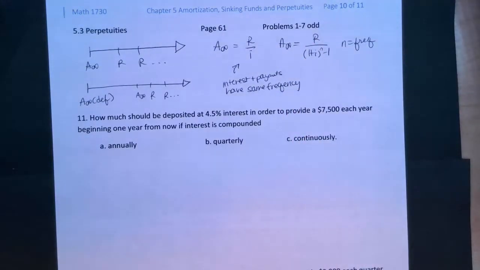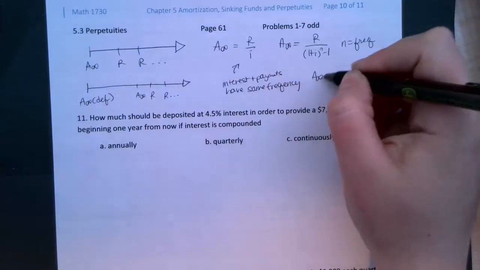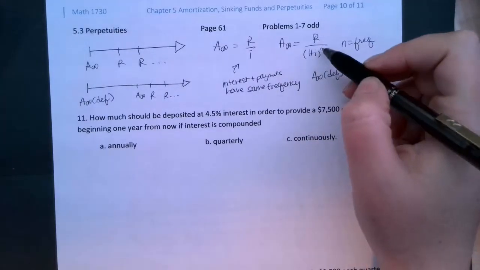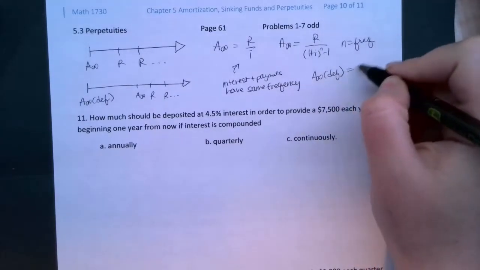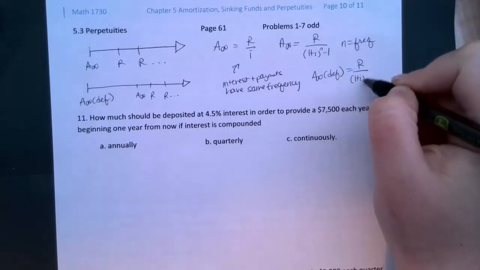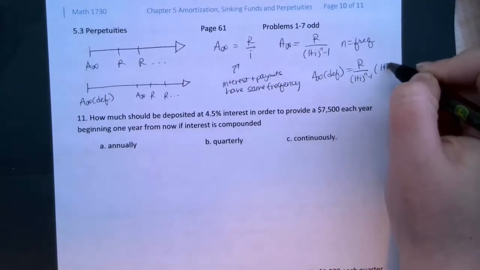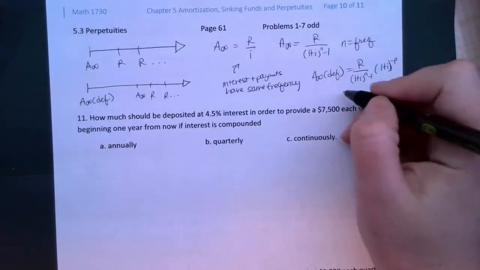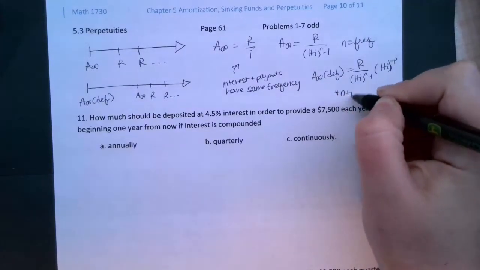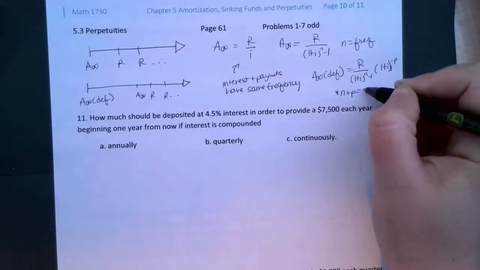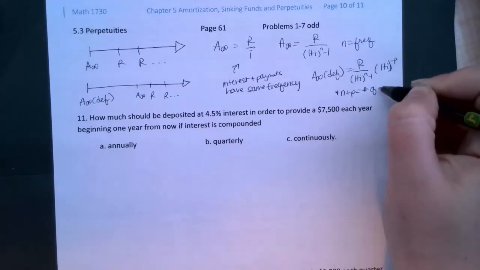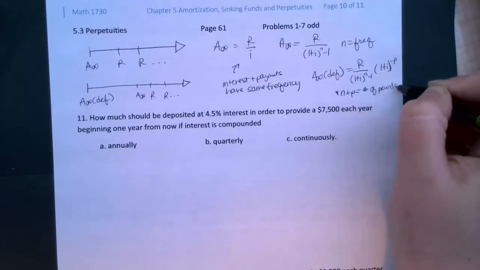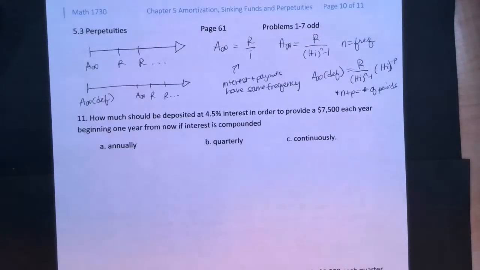And then for A infinity deferred, it's going to be the same thing. It's going to be either this one or this one. Usually it's this one, so I'm just going to put that one in there, times (1 plus I) to the negative p. The p is the same thing we were talking about before, and the key is that n plus p is always going to be equal to the total number of payment periods. That kind of helps you figure it out, and we'll go over an example of that in a moment. But first we're going to take a look at example 11.